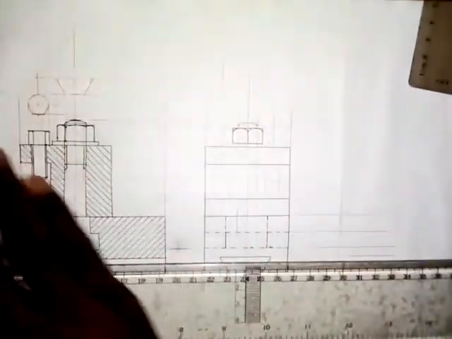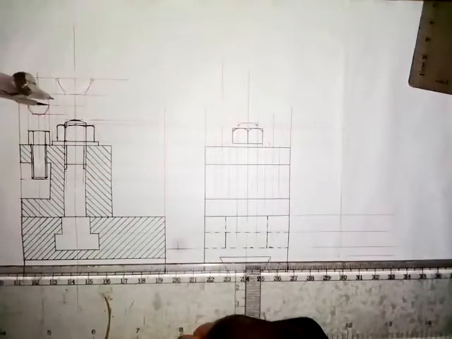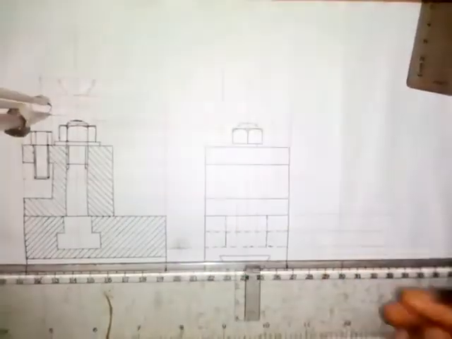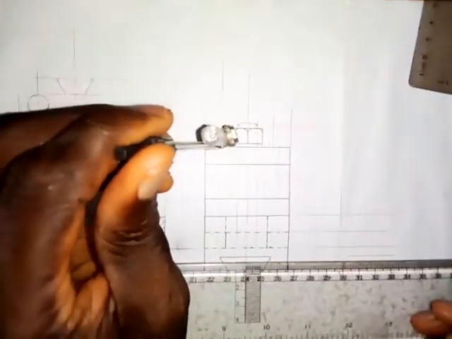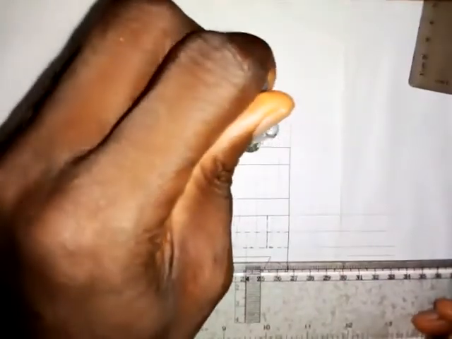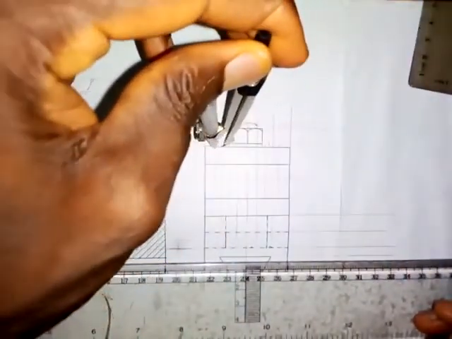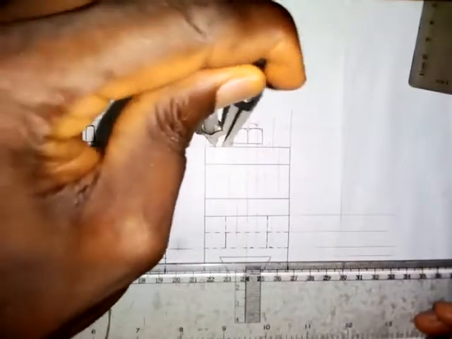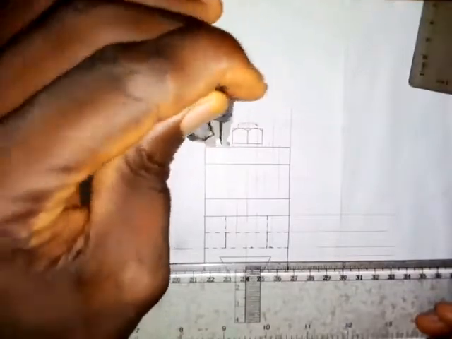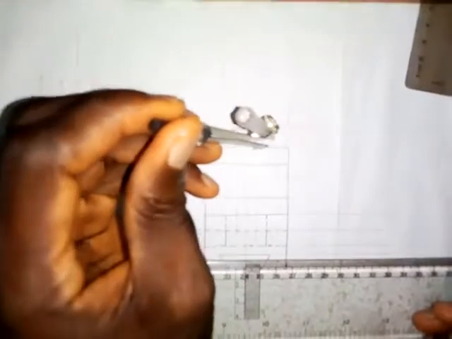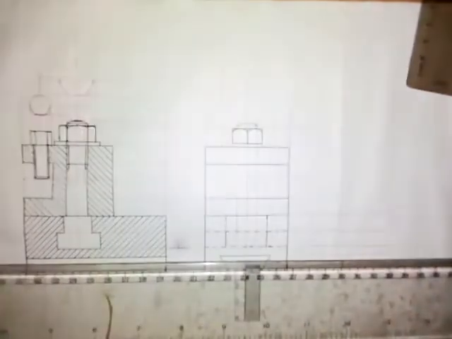So just take the distance from here to here for the end of the set screw. Take this distance, put it at the center here, and you make an arc here. So you also make an arc on this side. Okay, if you have your divider, you can use your divider to do that. So I have this point, also have this point.